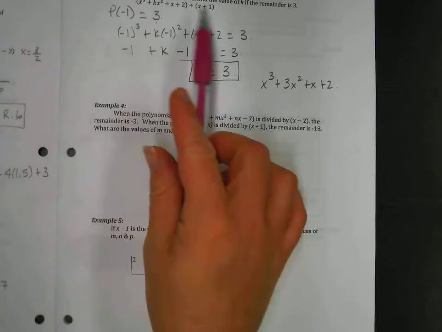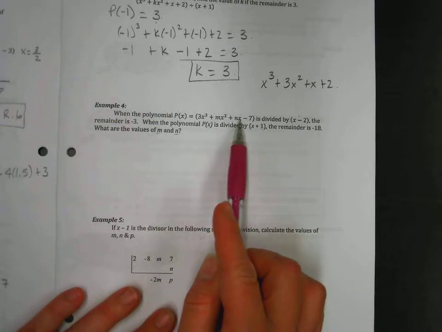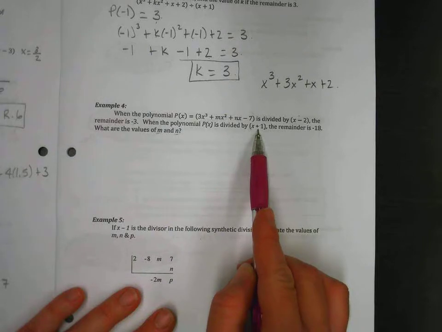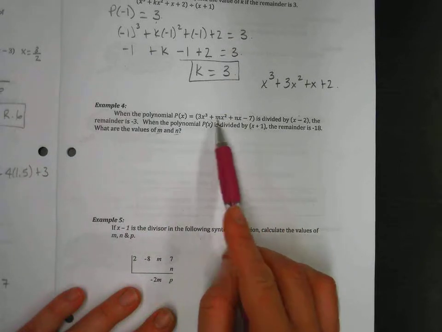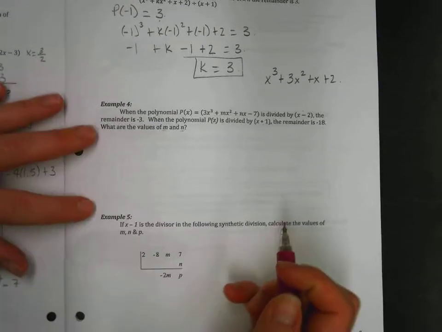So similar to what I did up here, I'm going to substitute in a 2 for my x value and make this remainder equal to negative 3. And then I'm going to substitute in a negative 1 and make that remainder equal to negative 18, and that will set up our system of equations.